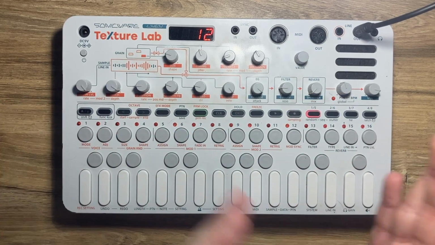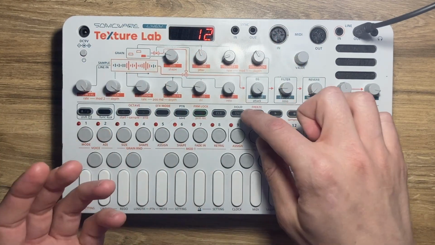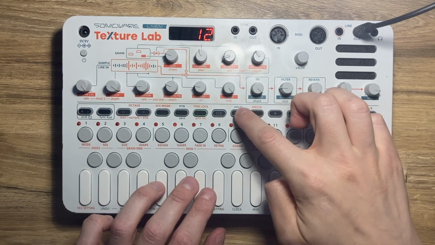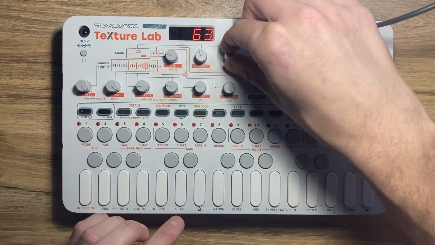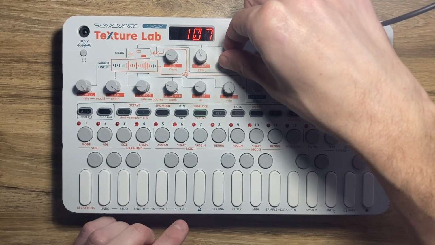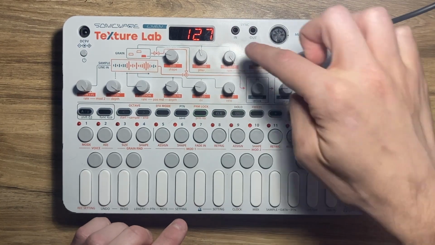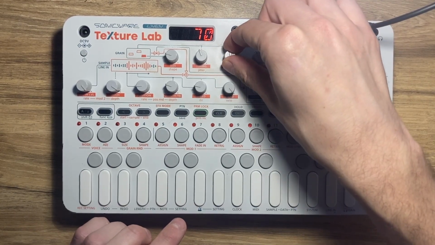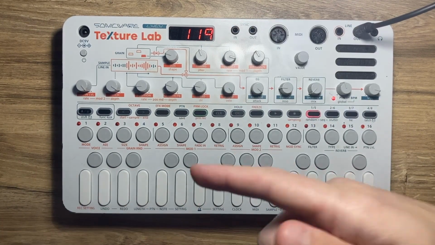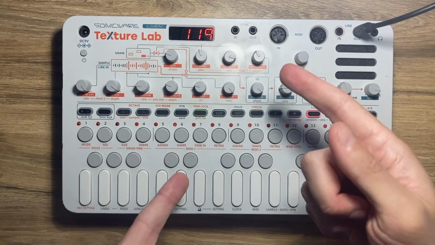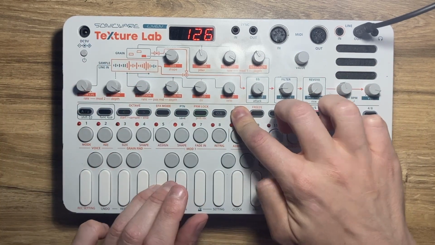There's a few other things we can do too. Come back to them in a bit. But just to stick here for a moment, another thing that we can do to build on what we've already done is we can take our drone here and we can increase the density parameter, and that really starts to smear things together. In reality, what we're doing here on the Texture Lab is as we go past the midpoint, we start to detune the grains rather than actually adding more grains and thereby increasing the density. But at the end of the day, what matters here is that we get kind of a thicker sound.